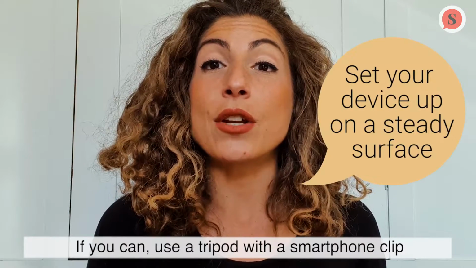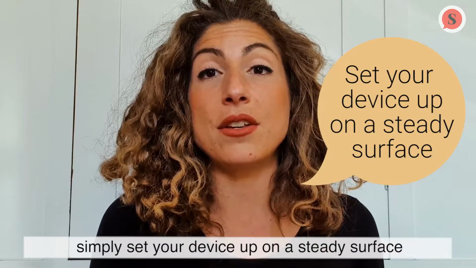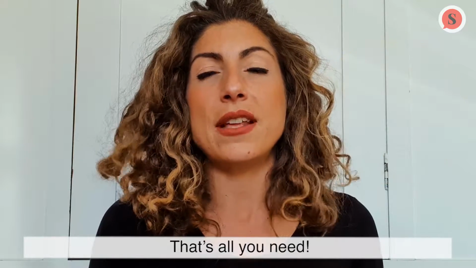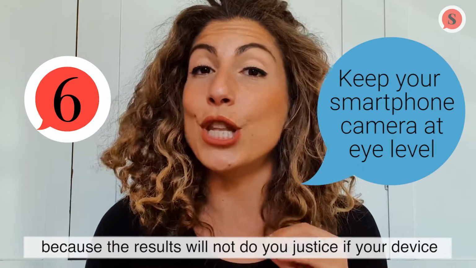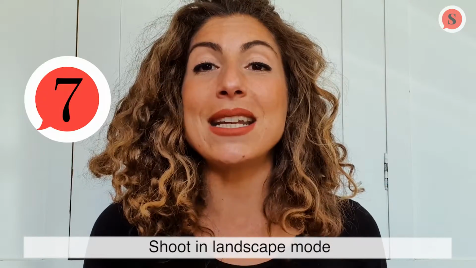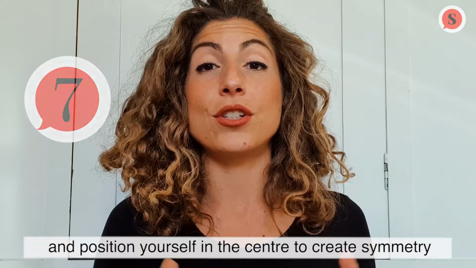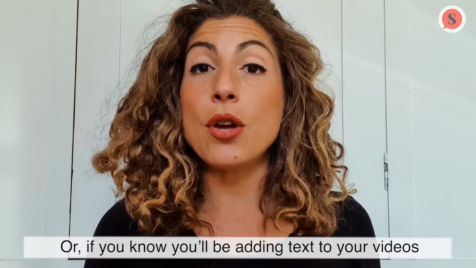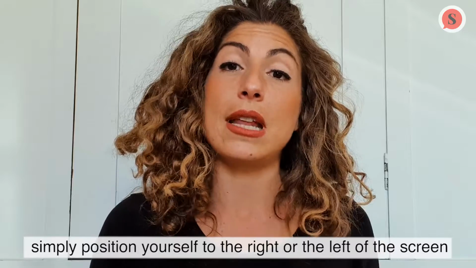If you can, use a tripod with a smartphone clip. Or if you don't have it, simply set your device up on a steady surface. That's all you need. Keep your smartphone camera at eye level because the results will not do you justice if your device is looking up or down at you. Shoot in landscape mode. Look into camera and position yourself in the center to create symmetry. Or if you know that you'll be adding text to your videos, simply position yourself to the right or to the left of the screen.